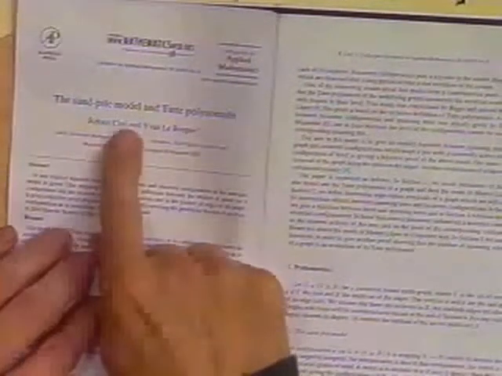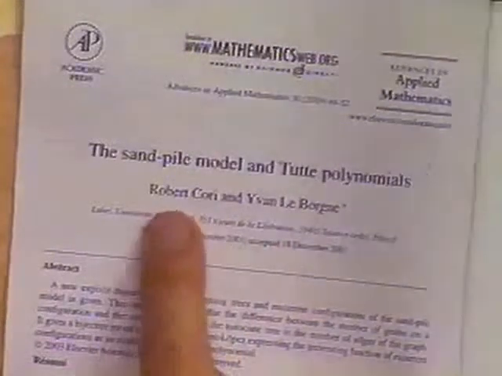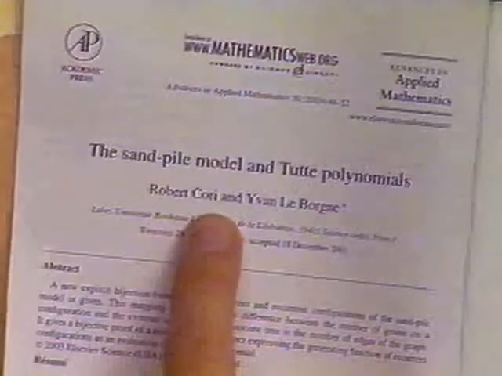However, last year this paper was published. Brian, can you get it? Yeah, you found it here. Good for you. The Sandpile Model and Tutte Polynomials. It's in Advances in Applied Mathematics by Robert Cori. He's the one who wrote the first paper about tying it in nicely with graphs. And one of his colleagues in Bordeaux, and it's curious that he happened to be looking at my home page a day after I announced this lecture.